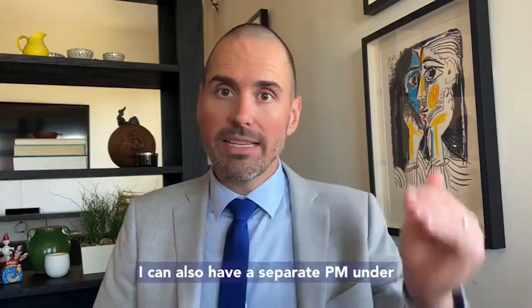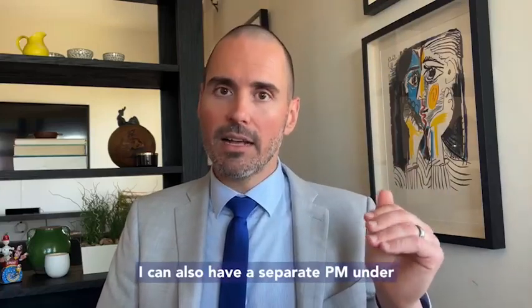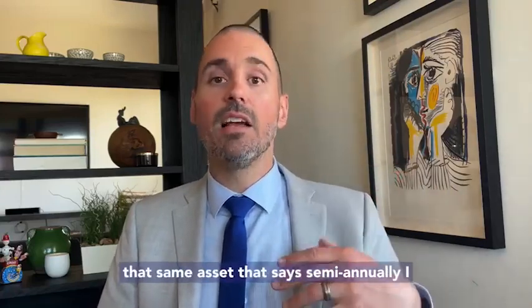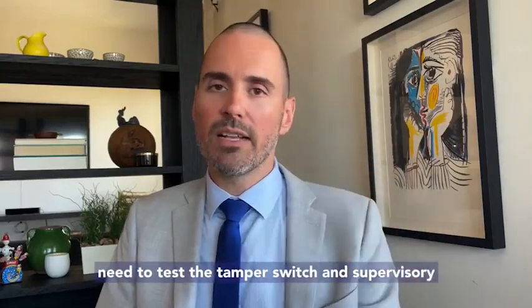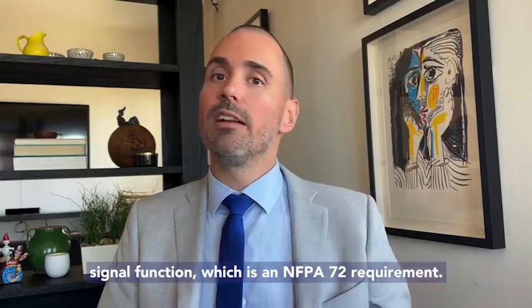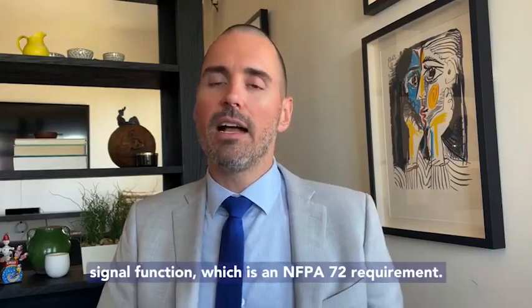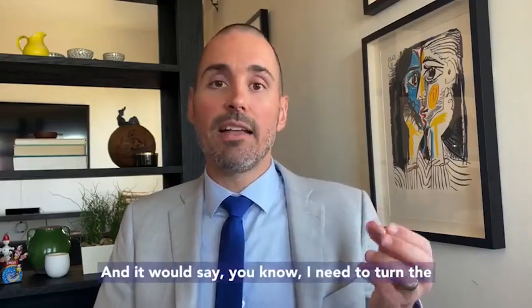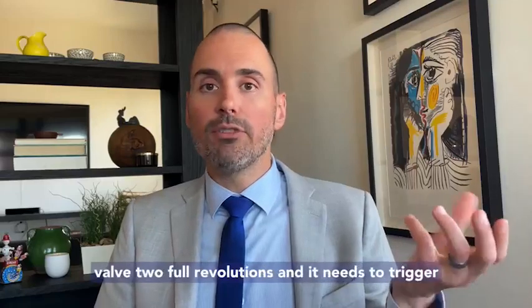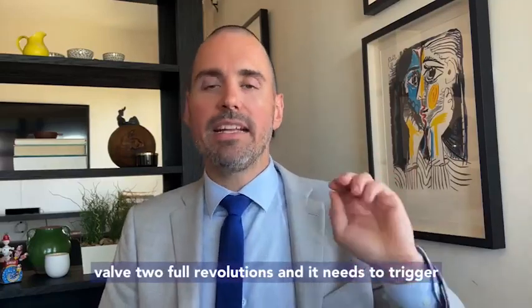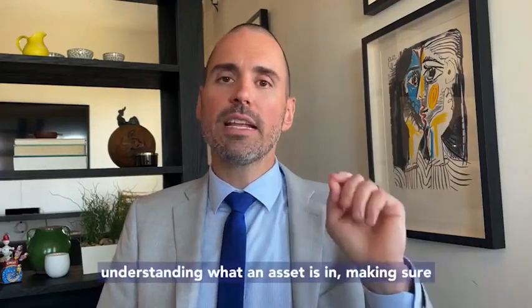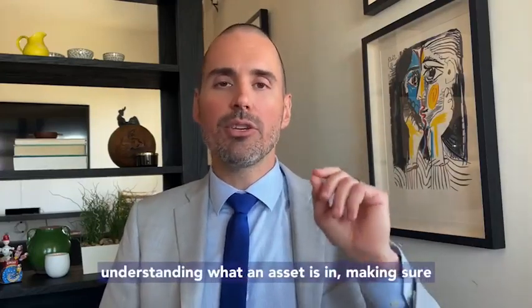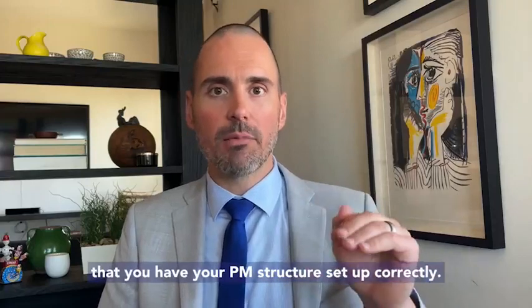I can also have a separate PM under that same asset that says semi-annually I need to test the tamper switch and supervisory signal function, which is an NFPA 72 requirement. And it would say, I need to turn the valve 2 full revolutions and it needs to trigger a supervisory signal at the panel, right? So understanding what an asset is and making sure that you have your PM structure set up correctly.